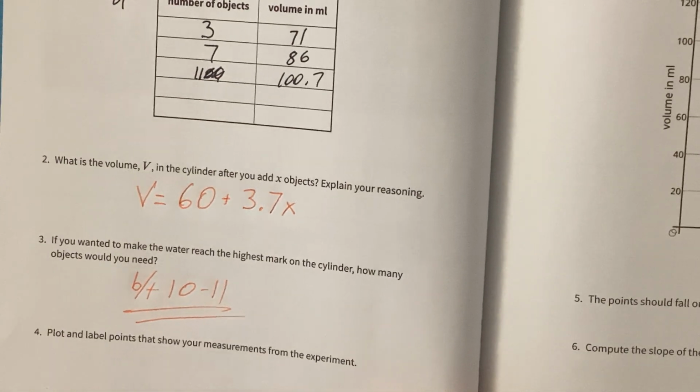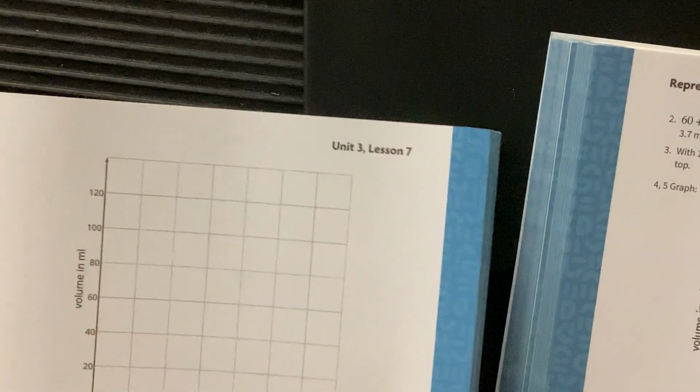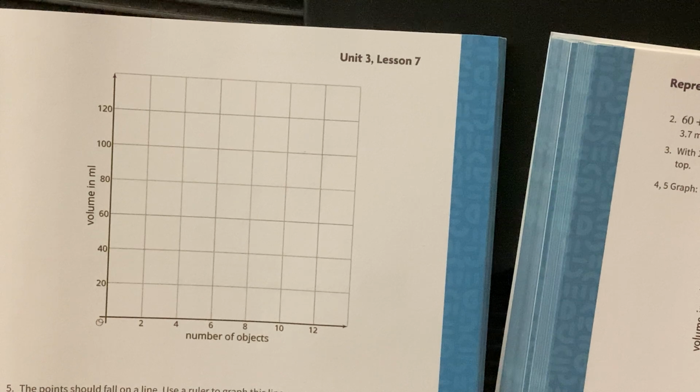Plot and label the points that follow your measurements. All right, so those points, I gave you 4 of them. Please put them on the graph.